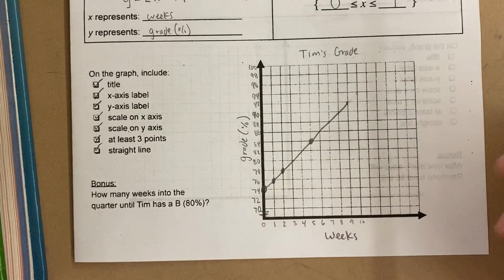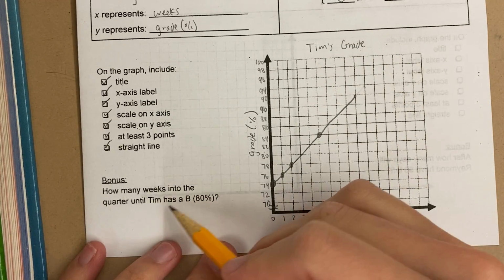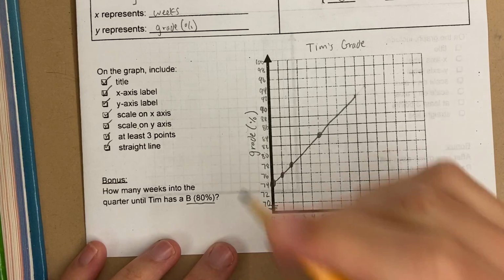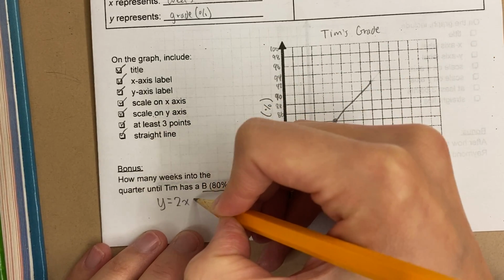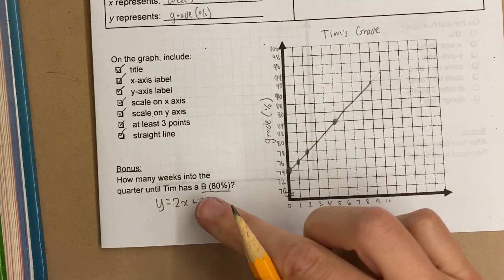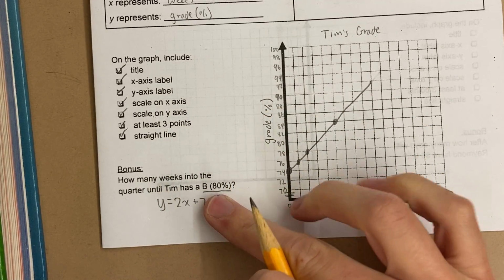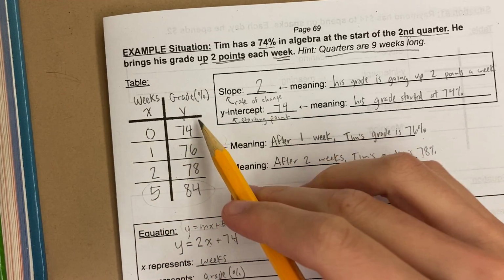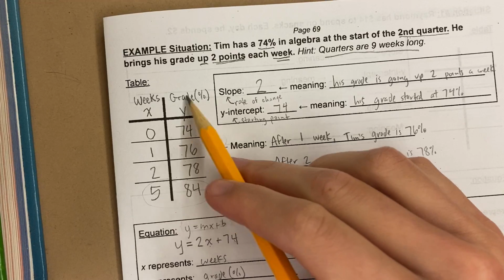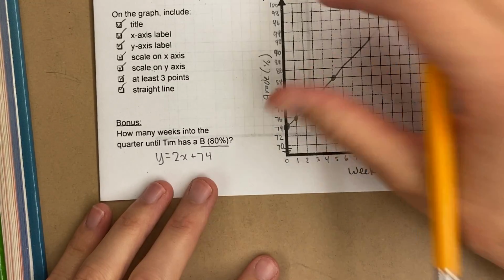Okay, and then let's just quick do the bonus and we'll be done. How many weeks into the quarter until Tim has a B, an 80%? Okay, watch what I'm going to do. I'm going to use my equation. Here's my equation. Now, 80%, that's a grade. Where should I plug that in? Should I plug that into weeks or should I plug it into grade? I should plug it into grade, right? Because it's a grade. So I'm going to plug it in for Y because Y represents grade.